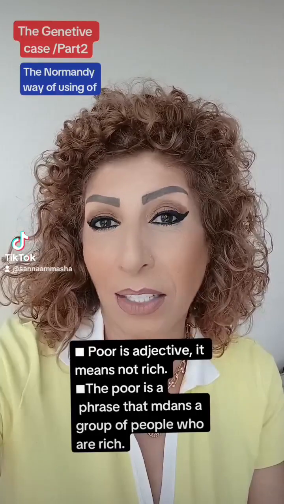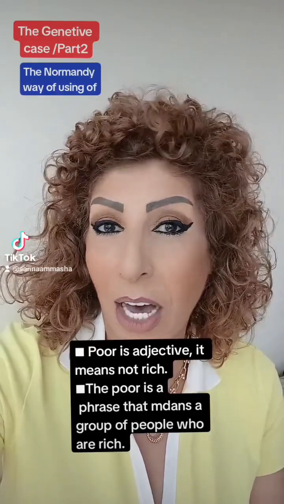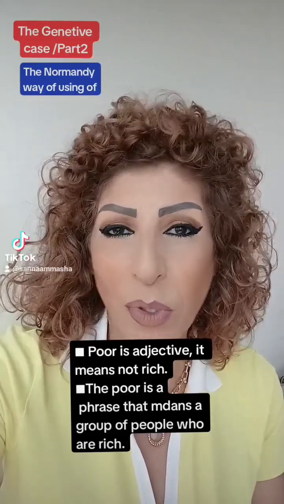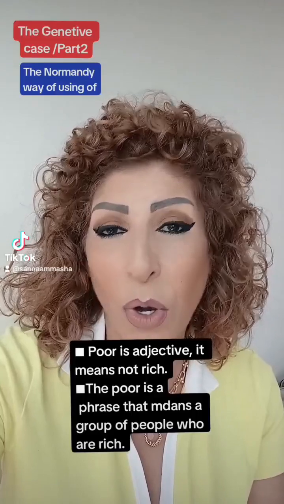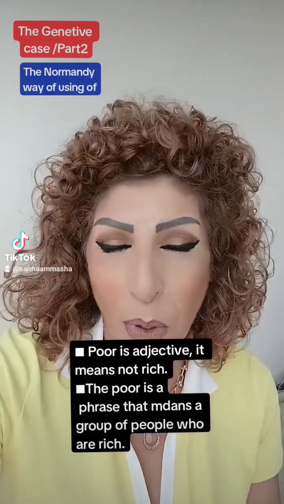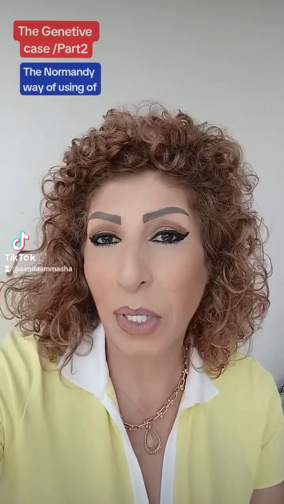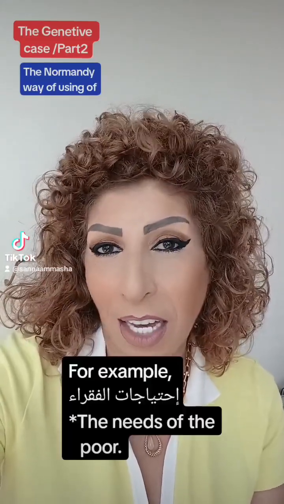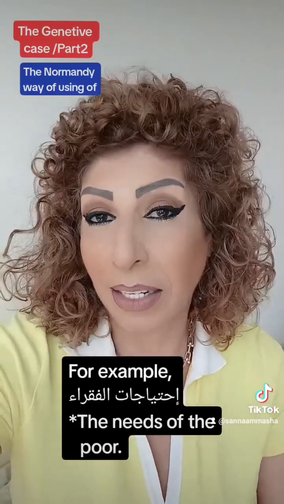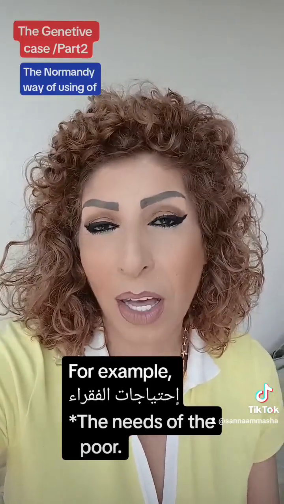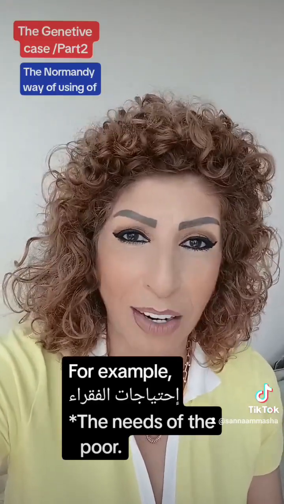And if we add to this word the definite article we have the poor, and in this way we change the adjective into a noun, and we are here talking about all people who are poor, who are not rich. Alright, so we can use this in the genitive case. For example, we could say the needs of the poor, احتياجات الفقراء.